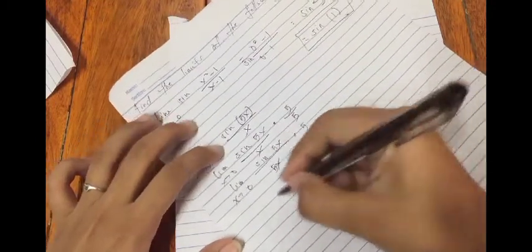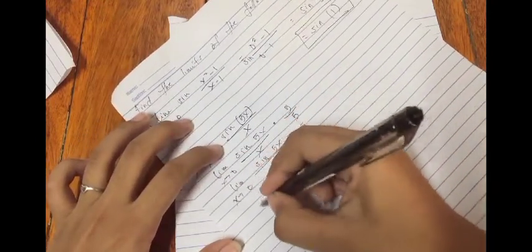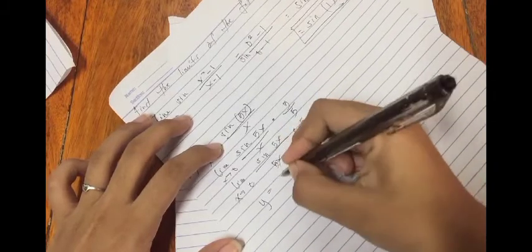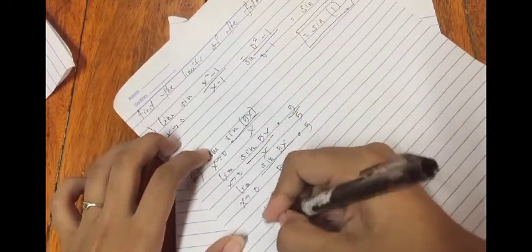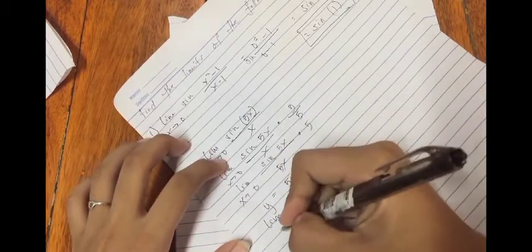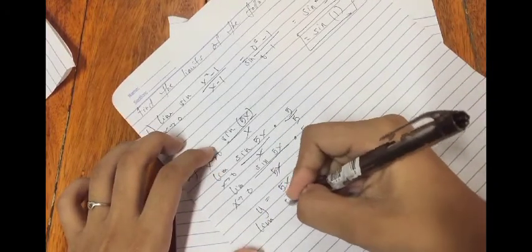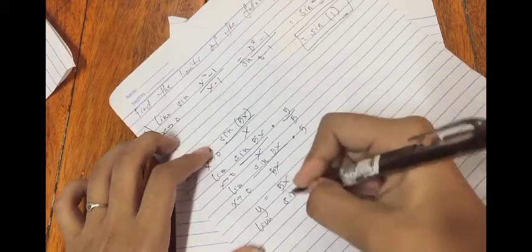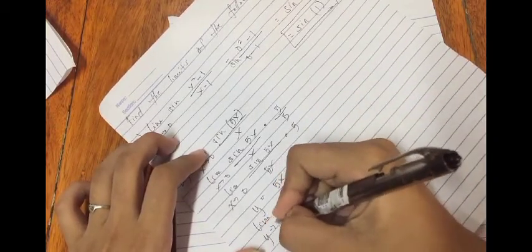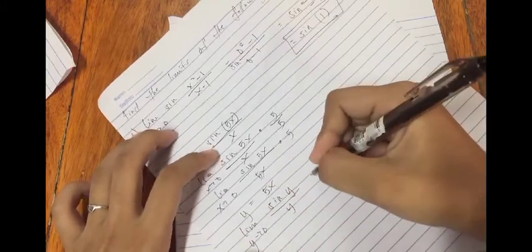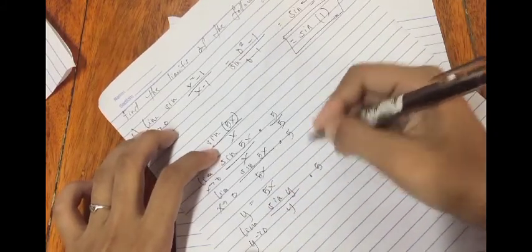So, gawin natin tong y is equal to 5x. And the limit of sin y over y as y approaches 0, multiplied by 5.